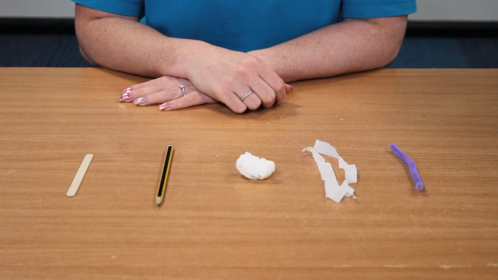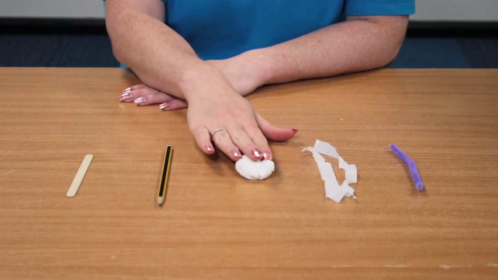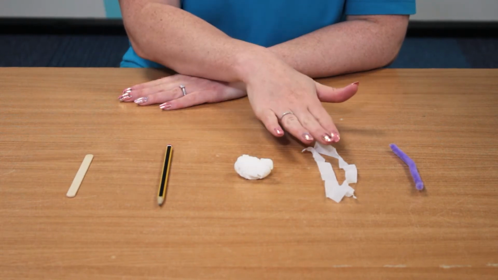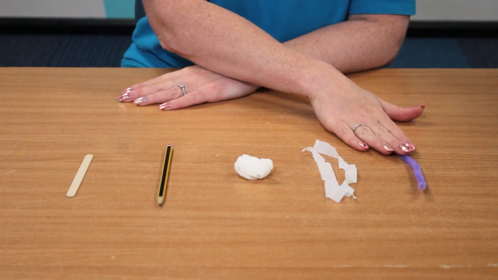To make our comet, we're going to need a few things. You'll need a lollipop stick, a pencil, some plasticine or blue tack, some tissue paper, and a pipe cleaner or anything similar that you might have at home.